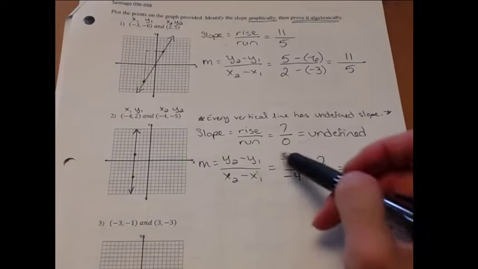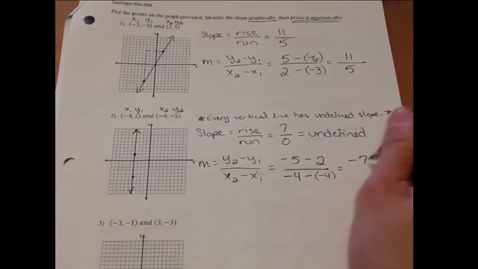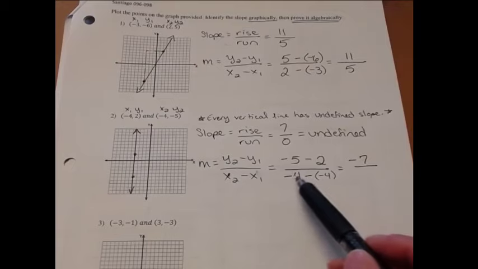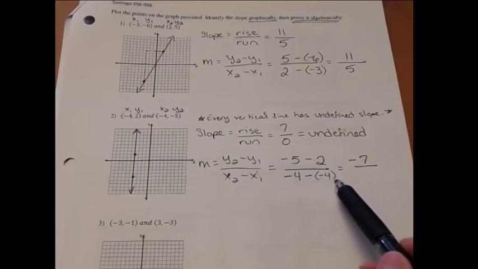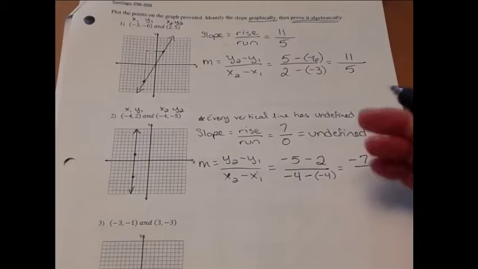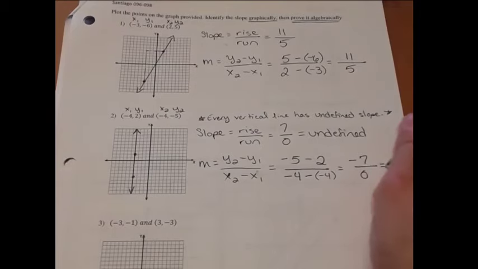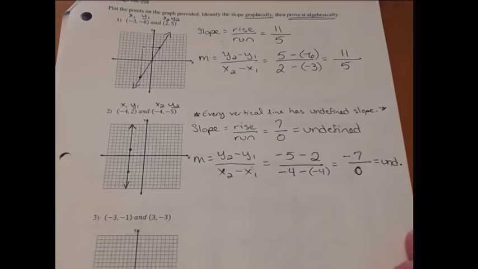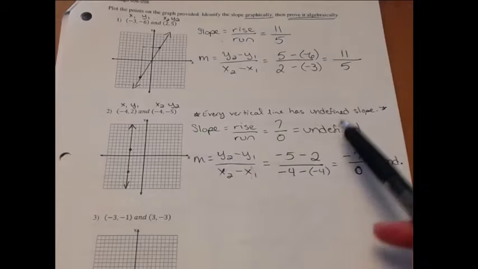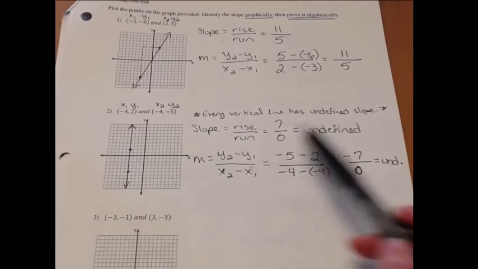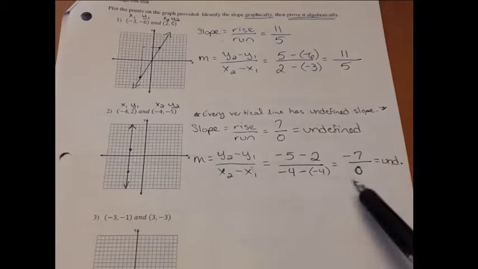So now we have a -5 minus 2, so that gives me -7. And a -4 minus -4, so -4 plus 4 is 0. So in which case, we figured out yet again that the slope is undefined. Okay? Our slope is undefined. So we've figured this out simply by counting, that's graphically, and then again algebraically by using our slope formula.